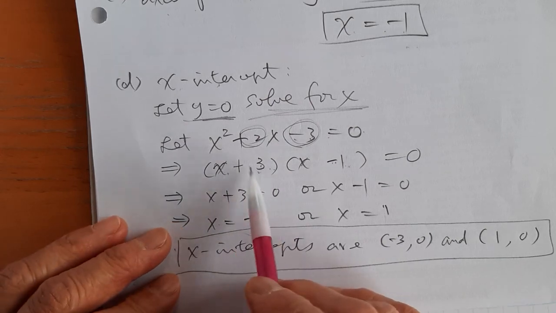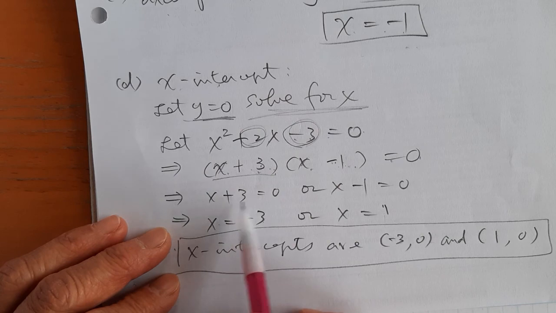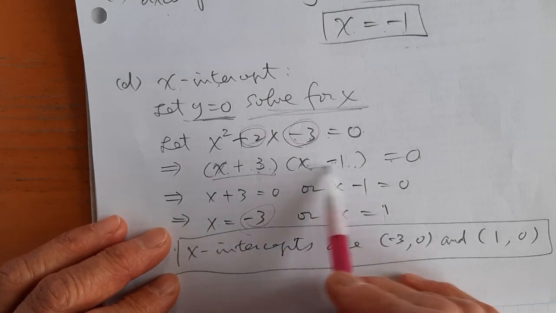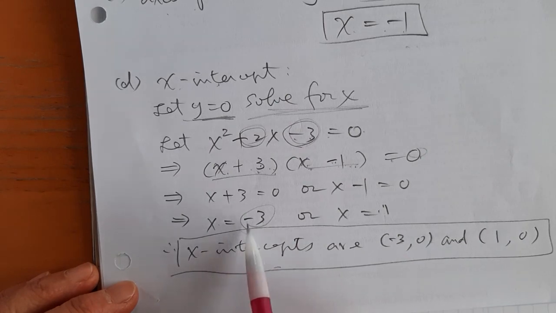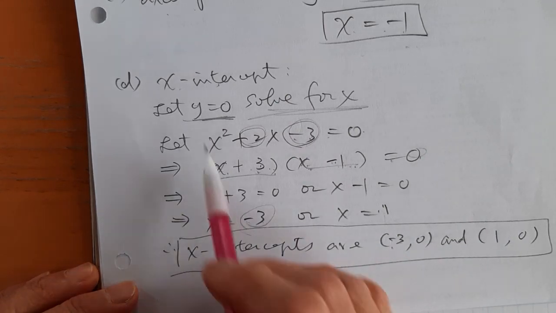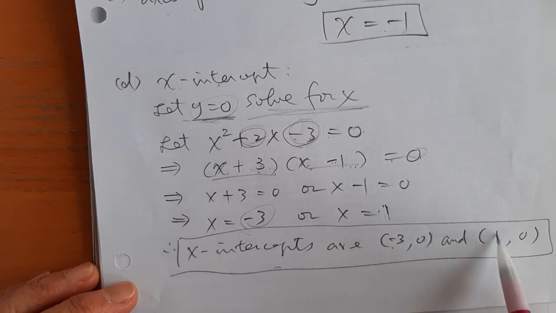So it factors as x plus 3 times x minus 1 equals 0. X plus 3 equals 0 gives x equals negative 3. X minus 1 equals 0 gives x equals 1. So the x-intercepts are negative 3, 0 and 1, 0.